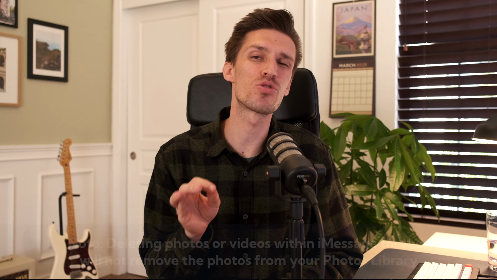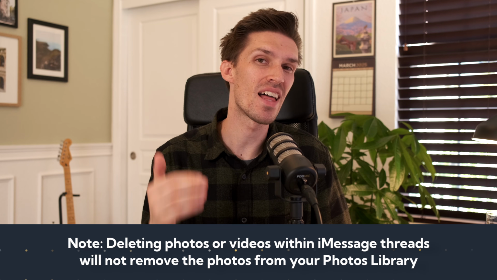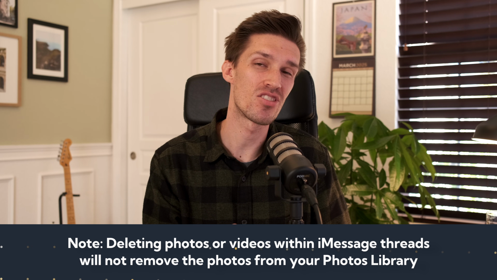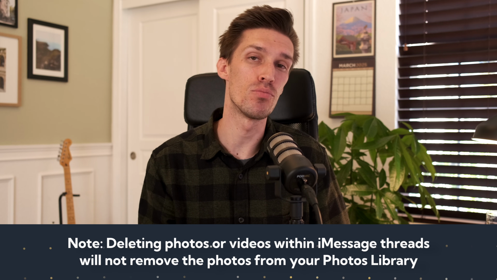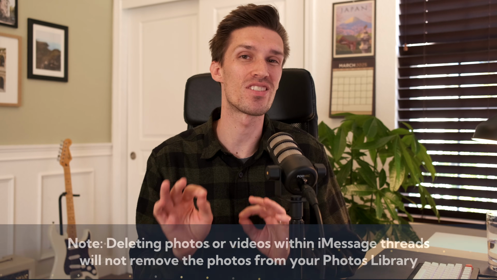Apple, if you're watching this, please give us an easy way to delete mass photos and videos across threads. It would be so much better than doing this process. I should also note that if you're deleting messages from within a thread or from within that large attachments menu, those are only deleting from your text messages. Those photos are not being removed from your iCloud or Photos library. So know that your photos are still safe.